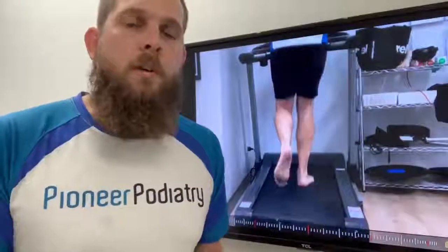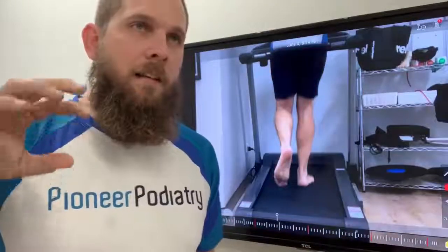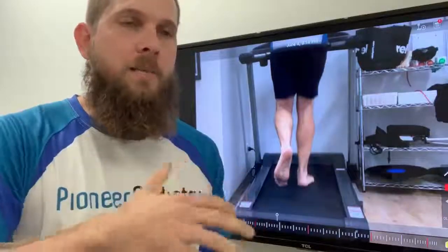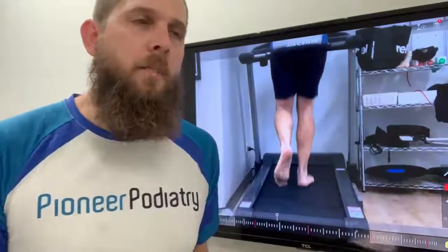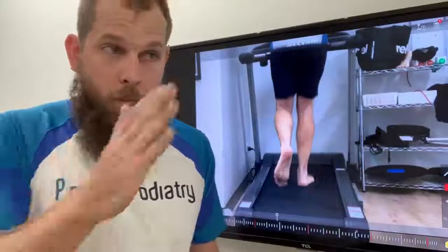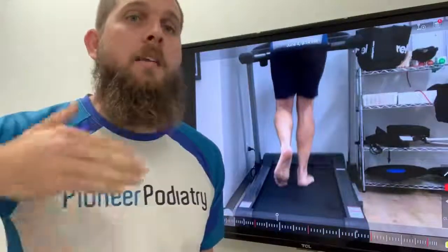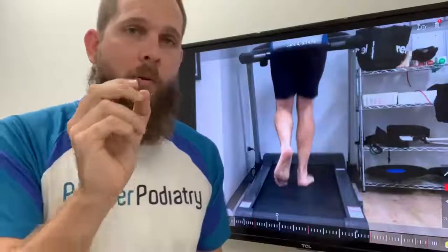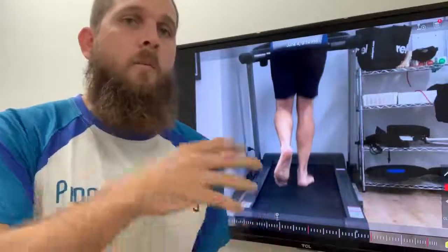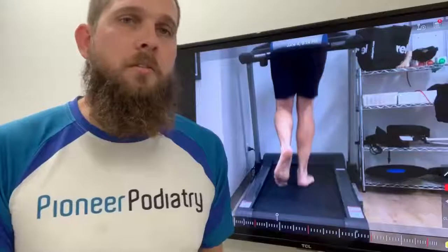The human eye can't really detect the things that happen at the speed that they're happening in the human body. So we use gait analysis all the time. We watch people walking, but to be able to stop it, pause it, and go frame by frame allows us to pinpoint where the movement problem is and why that could be contributing to your injury.